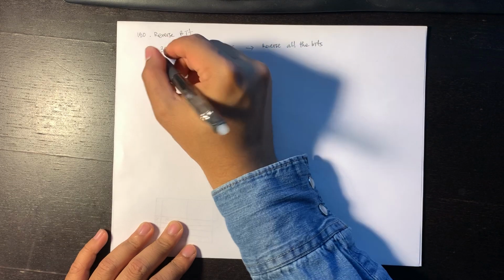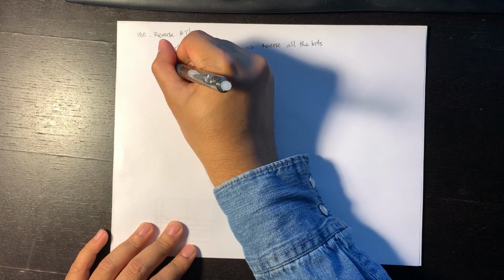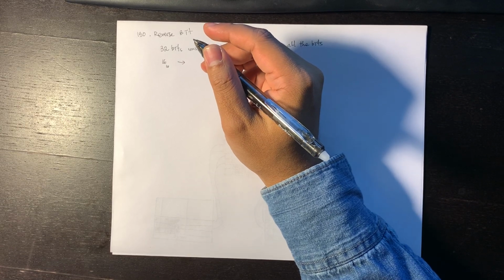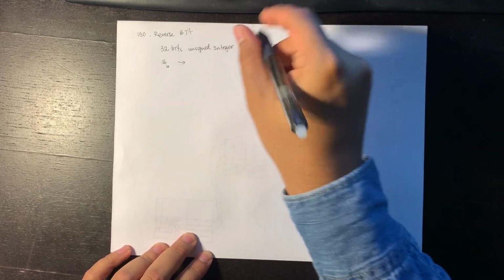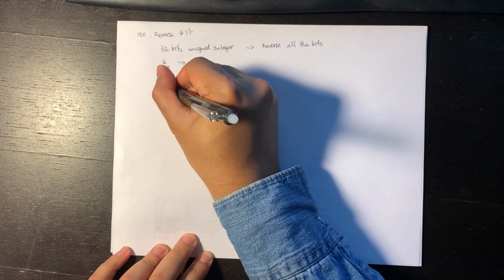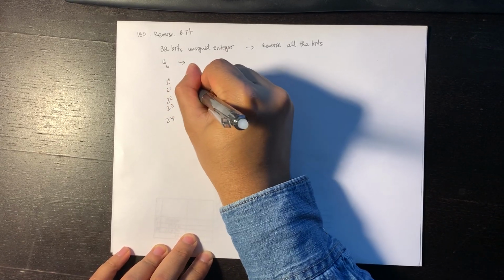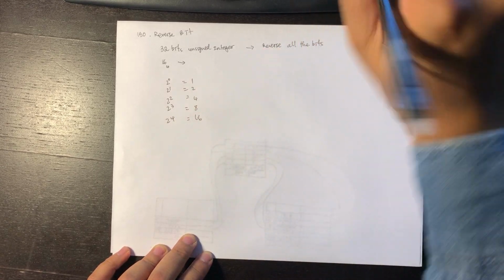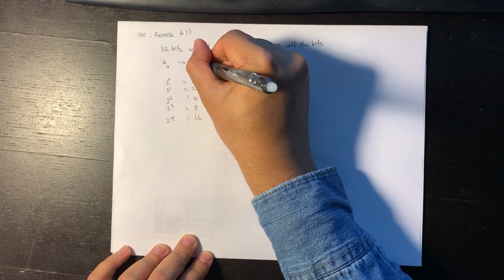For example, if the number was 16 in base 10, in binary it would look like, let's review our binary: 2 to the power 0, 1, 2, 3, 4. This is 1, 2, 4, 8, 16. So that's 2 to the power 4, which means I have four 0s after it.